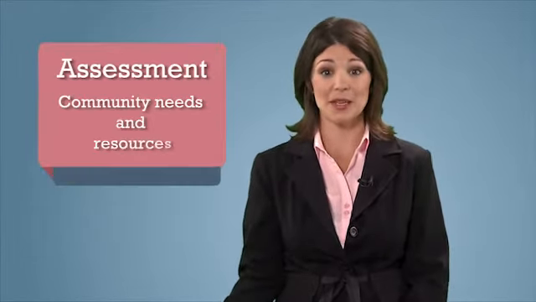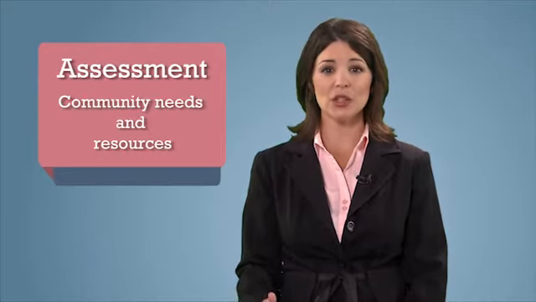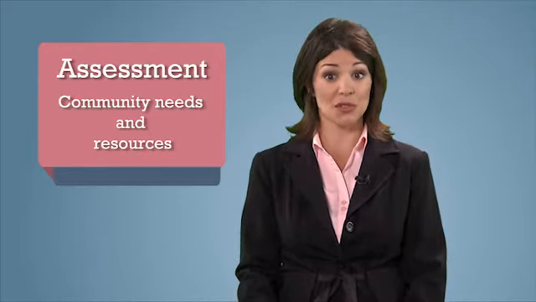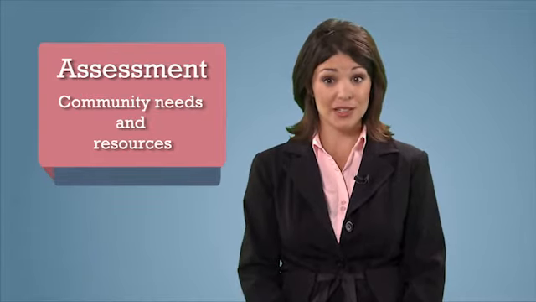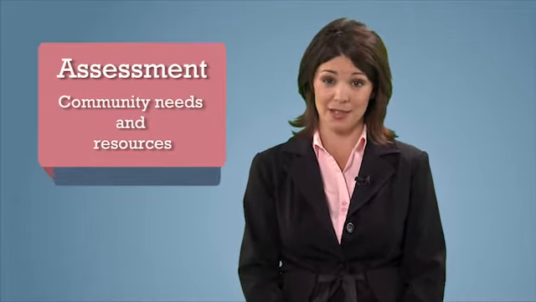First is assessment. This step involves taking a look at the community's needs and the resources available. It also entails understanding the resources of your agency and the limits to these resources. Second is planning. During the planning phase, the agency will use their mission statement and assessment data to identify the results and strategies they wish to focus on that can assist low-income families and communities.